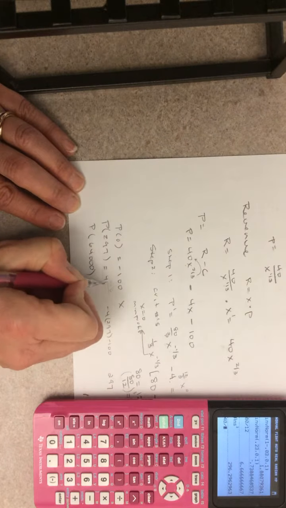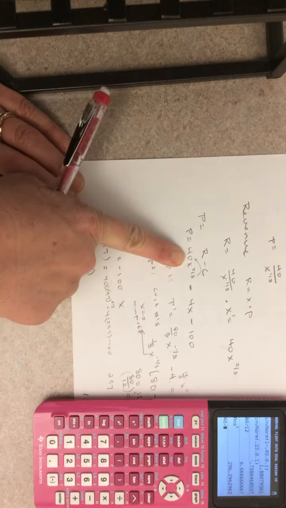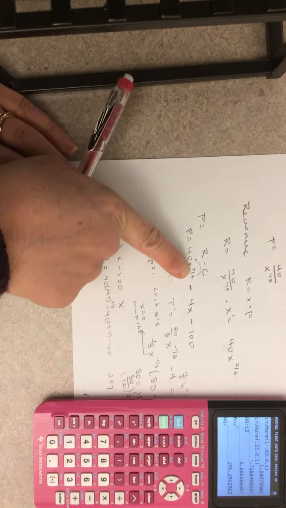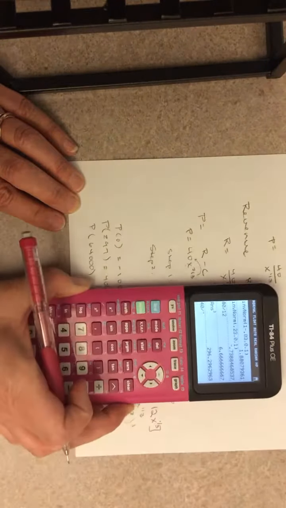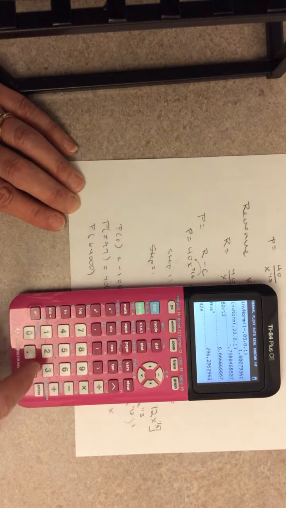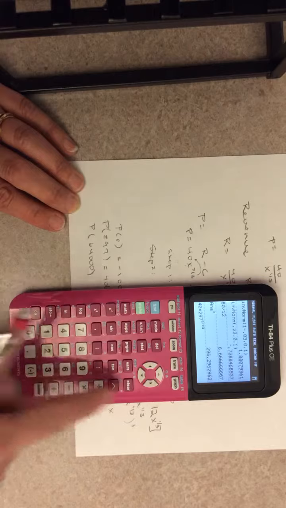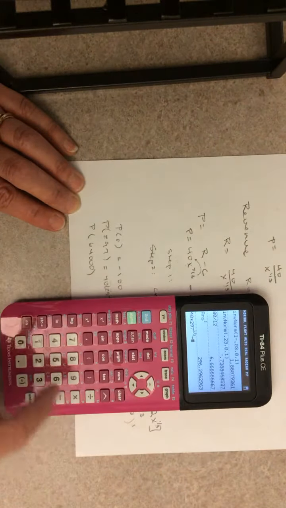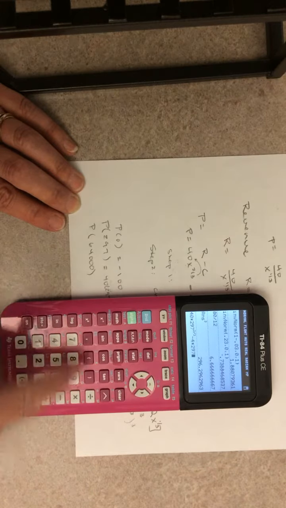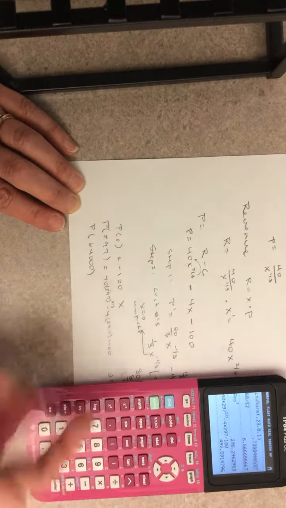Start again. 40 times 297 to the 2/3. That's my profit function. 40 times 297 to the 2/3 minus 4 times 297 minus 100. And I have a profit of $492.59.